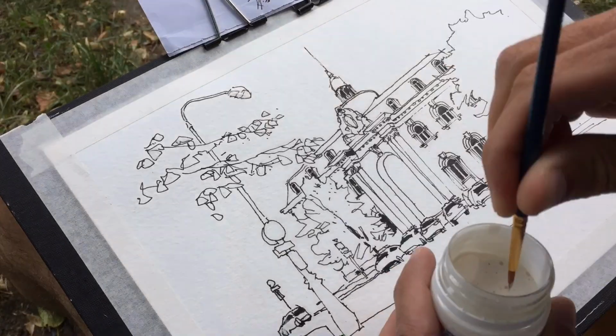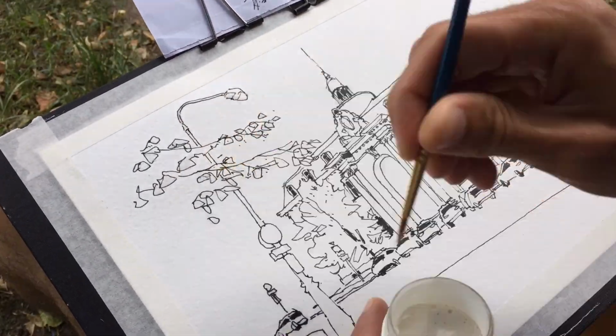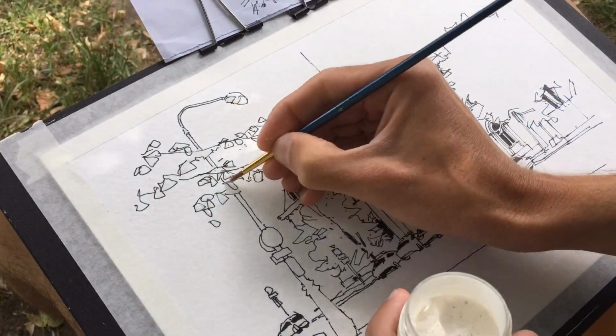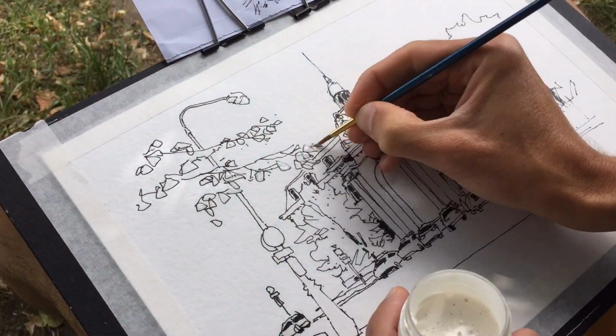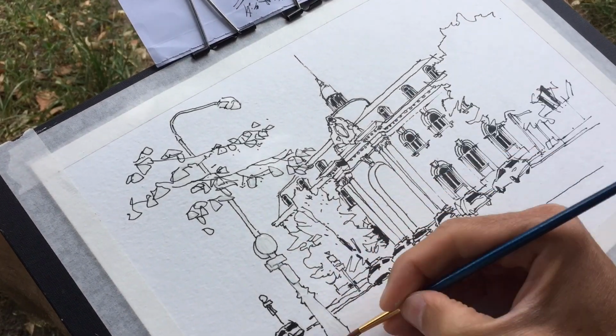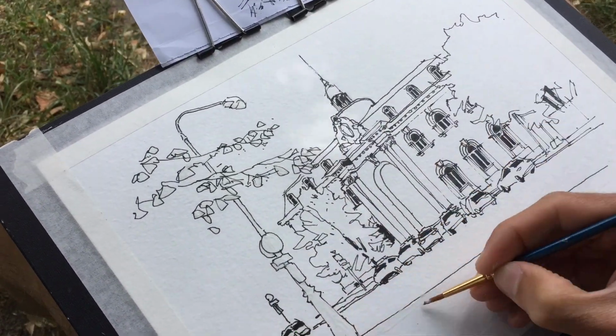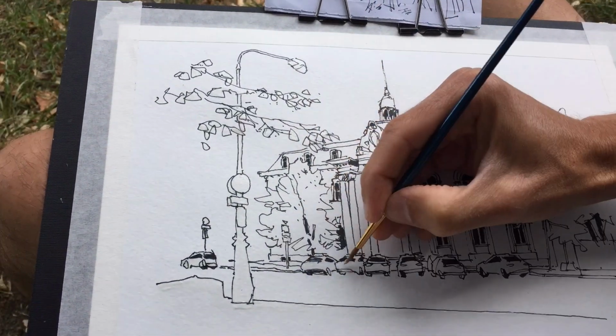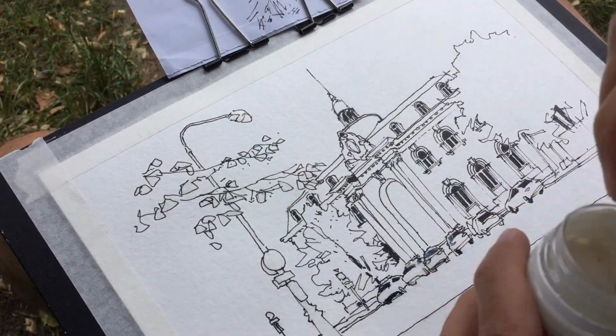Firstly, I'm going over the fallen branches and the street lamp in the foreground. I'm going to leave these elements of the scene completely white. It's not necessary. It'll just help me to separate the layers, I mean to separate the foreground from the middle ground, etc. And I'm using it for the taxis as well.